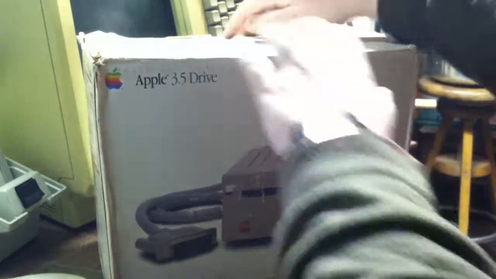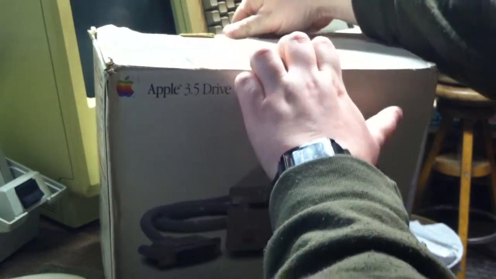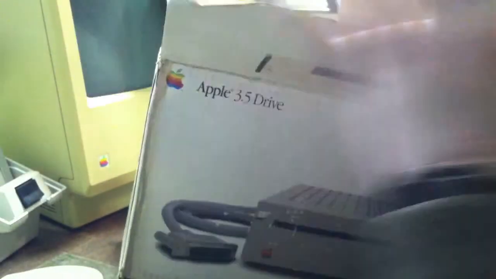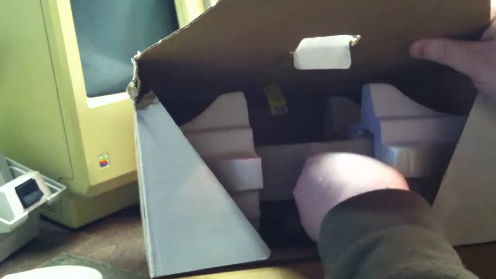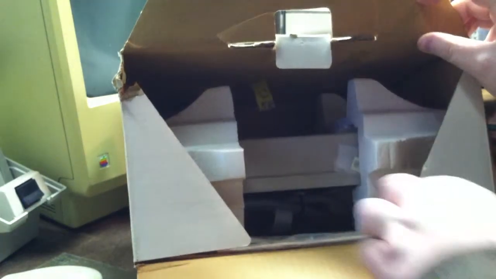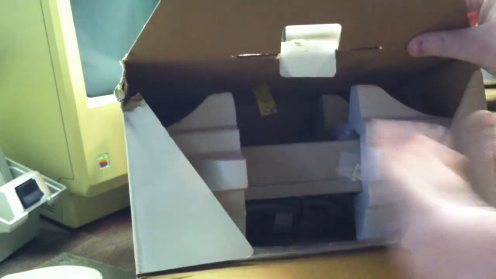It's basically brand new. Here, I'll pop it open. This was used. I actually got an entire 2GS system from a friend of my dad's a long time ago. Probably 7 years ago. And there it is.